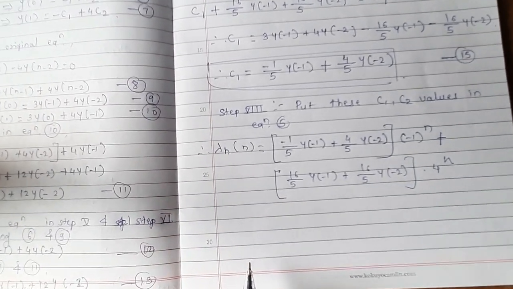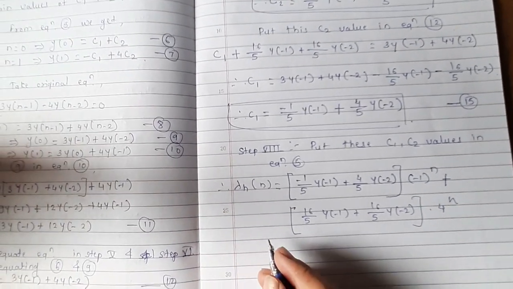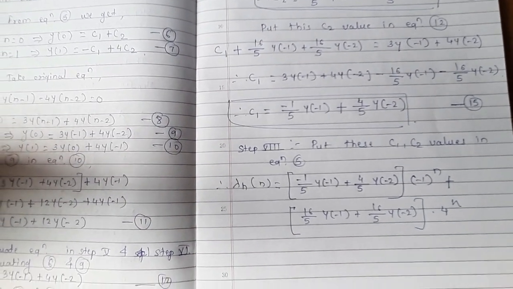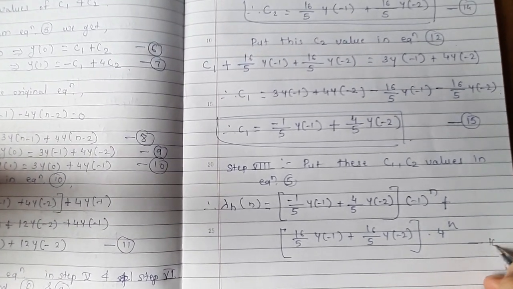So here if we assume the initial conditions 0, y of minus 1 and y of minus 2 will be 0. This is equation 16.